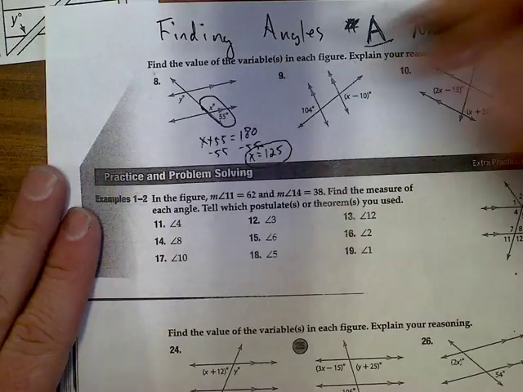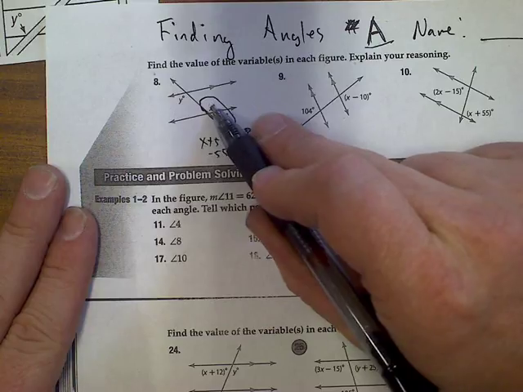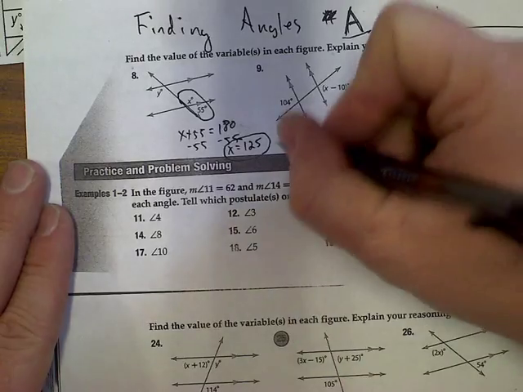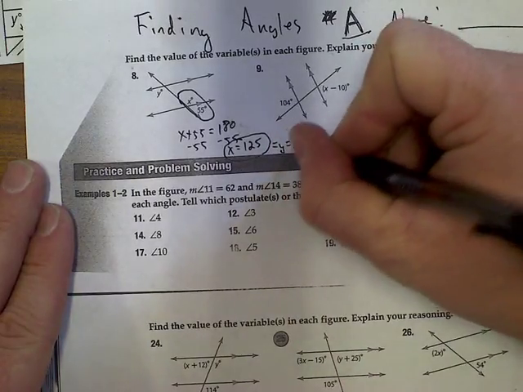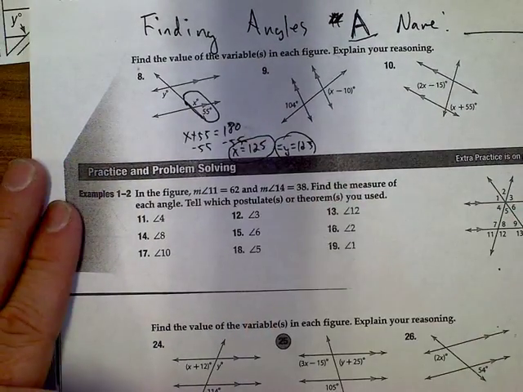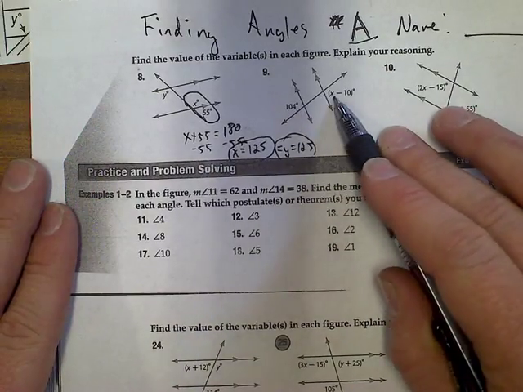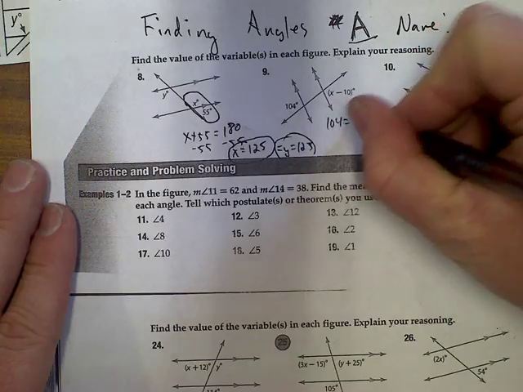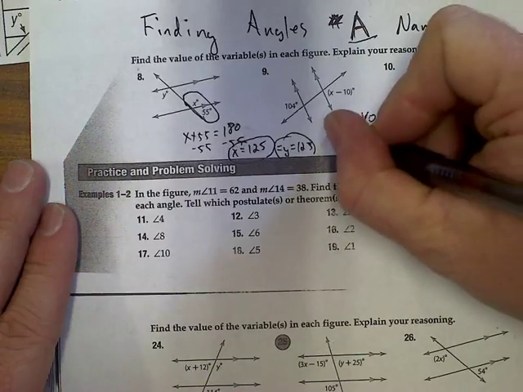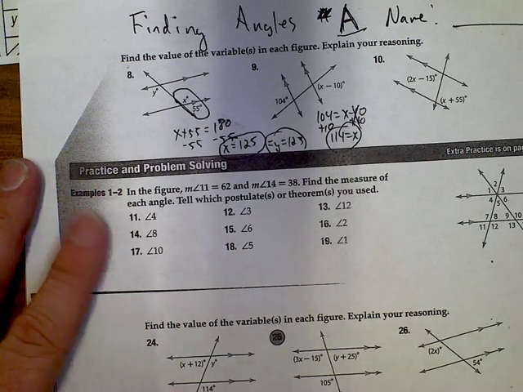If x is 125, I know that x and y are alternate interior. So alternate interior means that if x is 125, then y has to equal 125. These are alternate exterior, and alternate exterior have to equal each other. That means if I add 10 from this side over here, then 114 has to equal x.